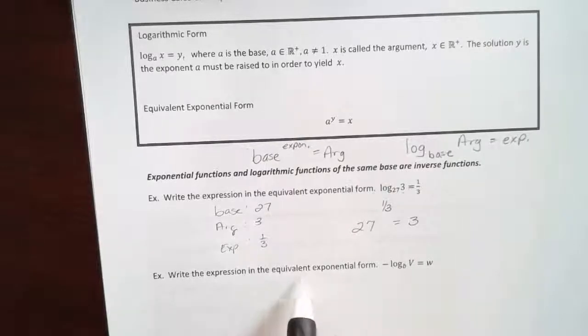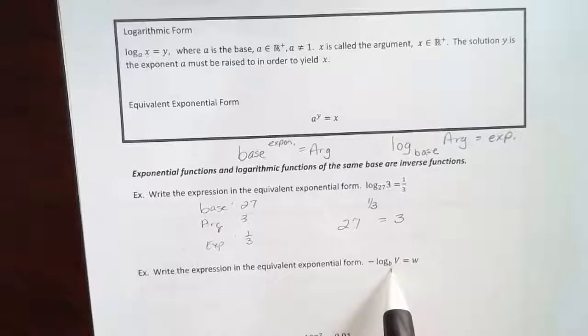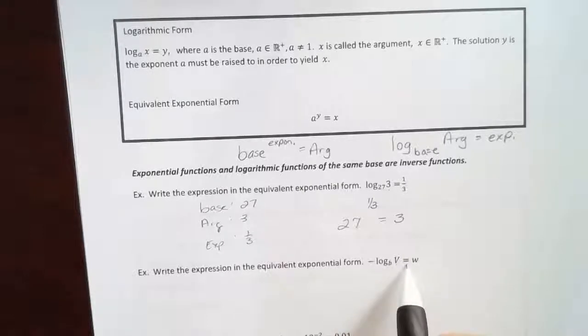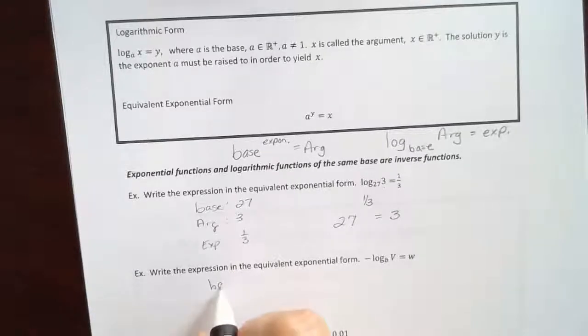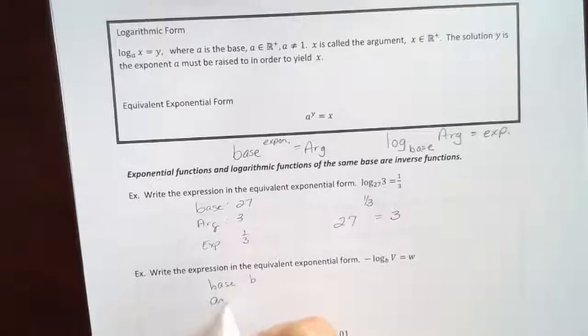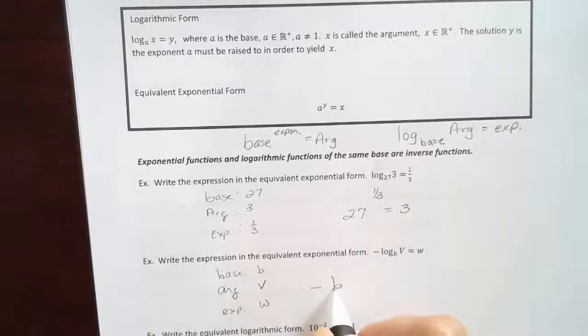Write the expression in equivalent exponential form. We have log base b of the argument is equal to w. So then the base is going to be b, the argument is going to be b, and the exponent is going to be w. So b raised to the exponent will be equal to the argument.